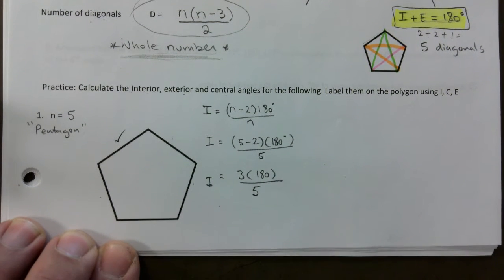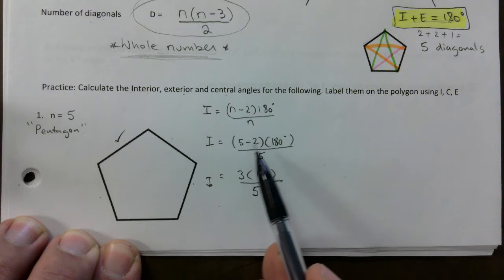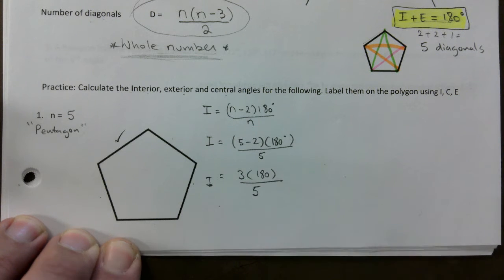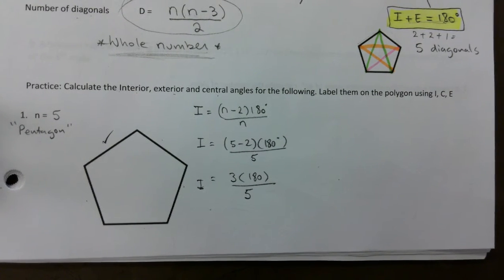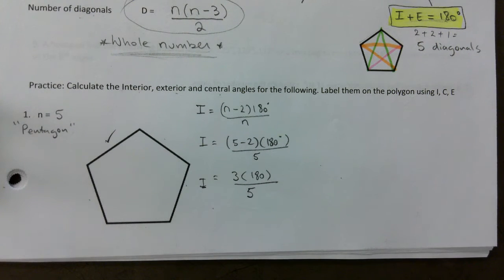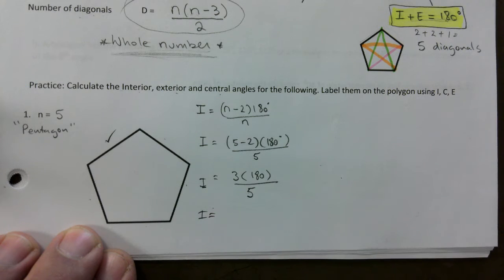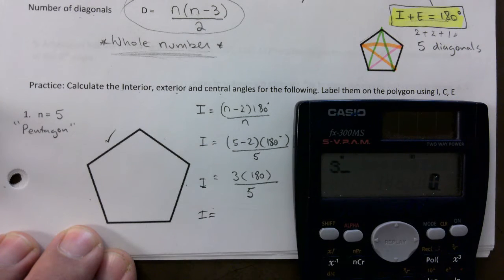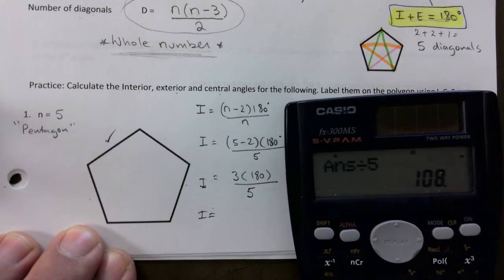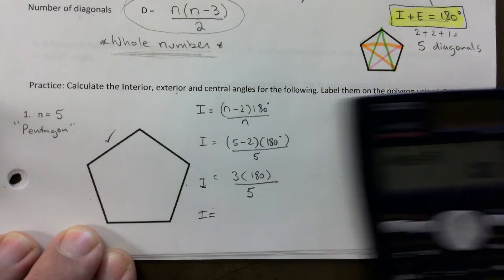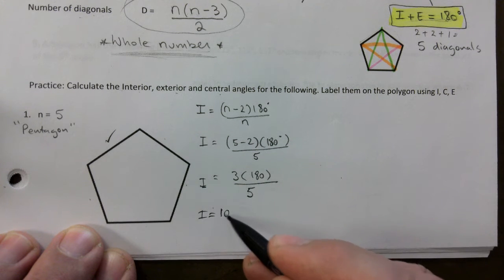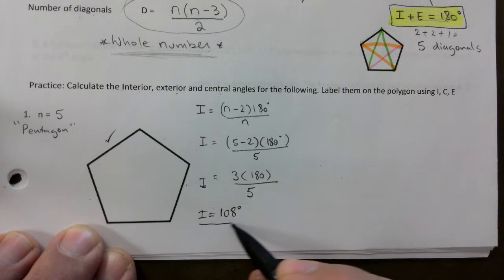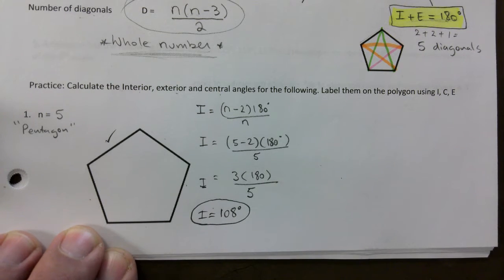I just did that in my calculator, right? This you can do in your head, right? Like the number minus 2. So 3 times 180 equals, divided by 5, that's 108 degrees. There it is.